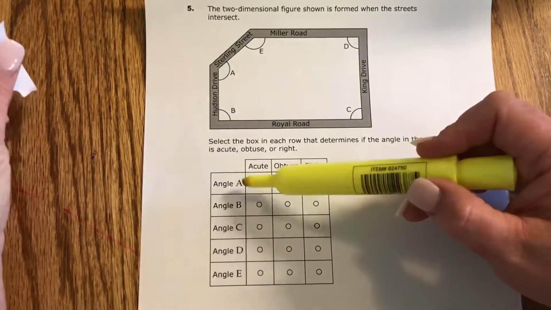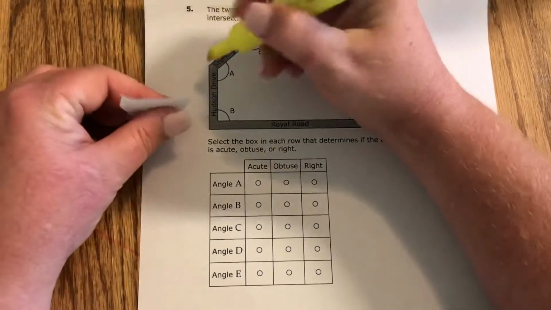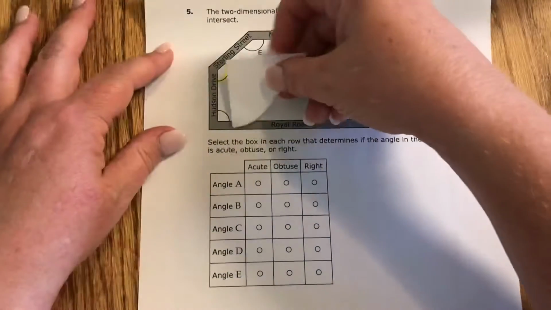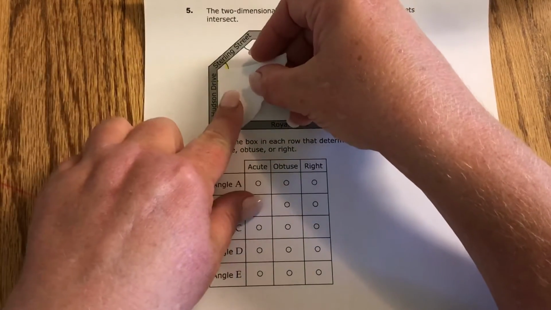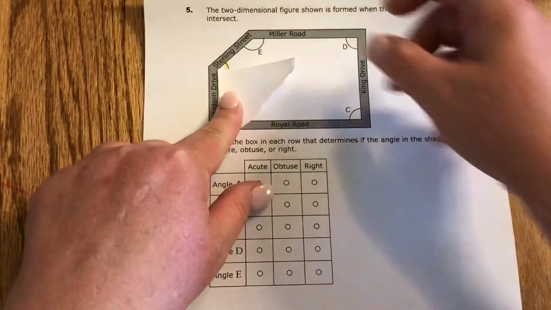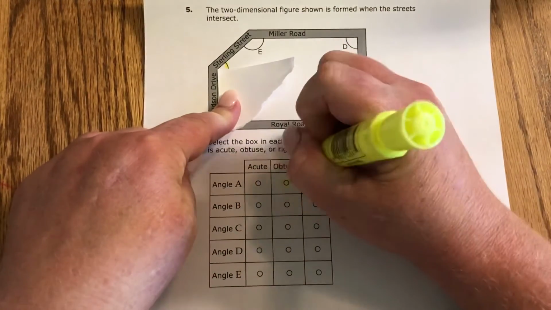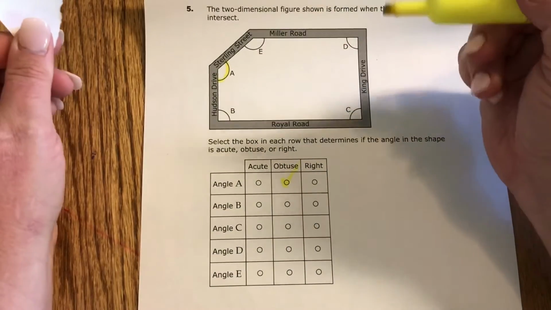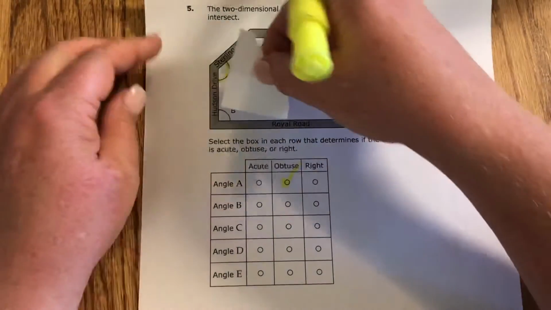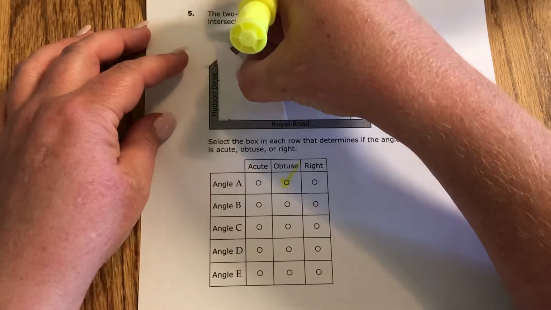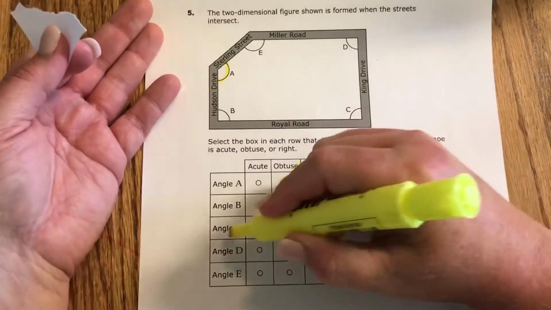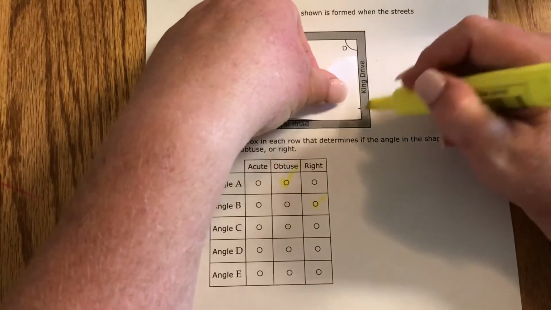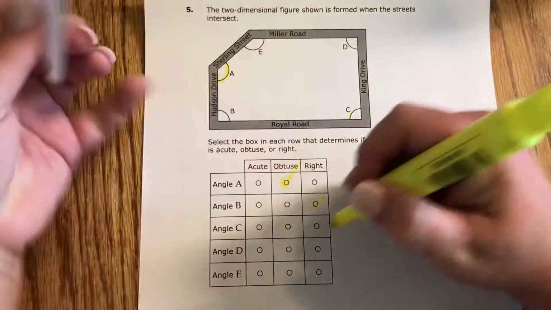Okay, angle A, I see right here. Now is a good time to bring in my piece of paper trick. When I set it up, I see it is obtuse because it's bigger than my piece of paper. So I'll mark obtuse for angle A. For angle B, okay, looking at that, I'm like, that has got to be a right angle, but let's test it. Sure enough, right angle. Angle C, looks like a right angle again. Gonna test it. Yep, perfect right angle.